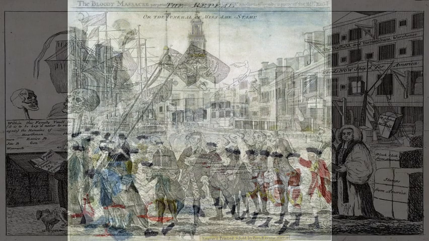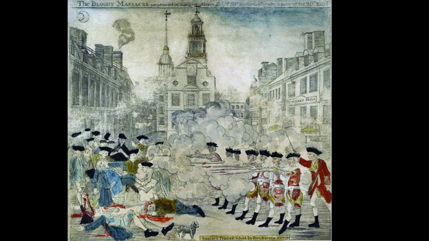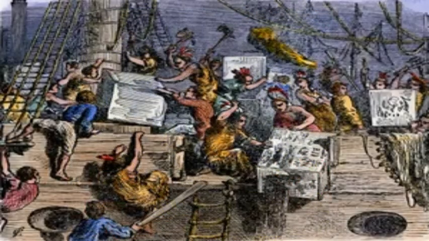The Boston Massacre was an event in which the British soldiers fired upon colonist civilians for protesting against Parliament, and 5 of the civilians died. The Boston Tea Party was an event where a group of colonists dressed up as Native Americans and snuck on board a ship carrying tea and threw it into the ocean. This sparked the beginning of the American Revolution.